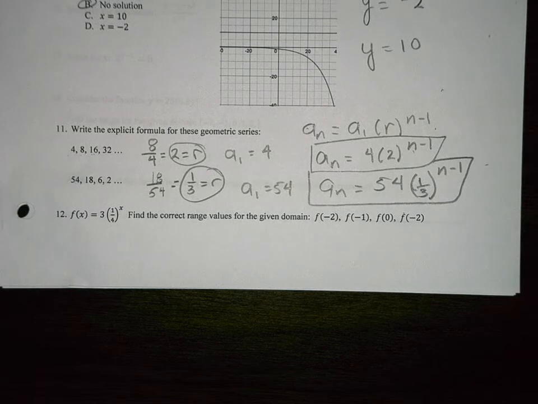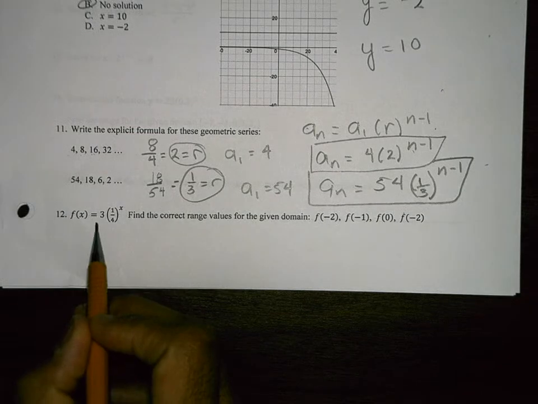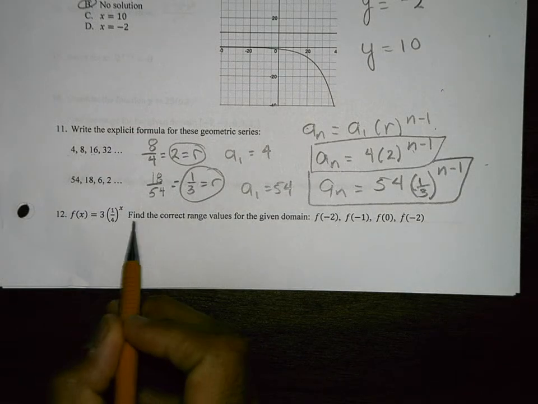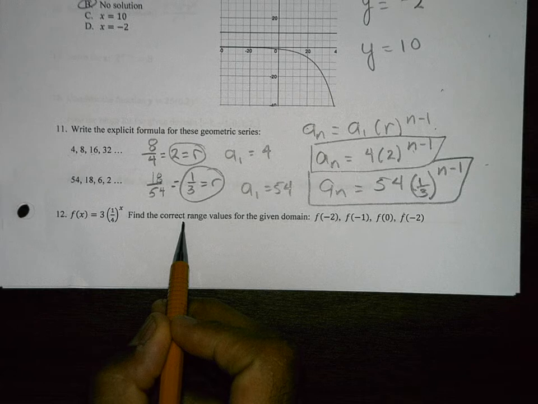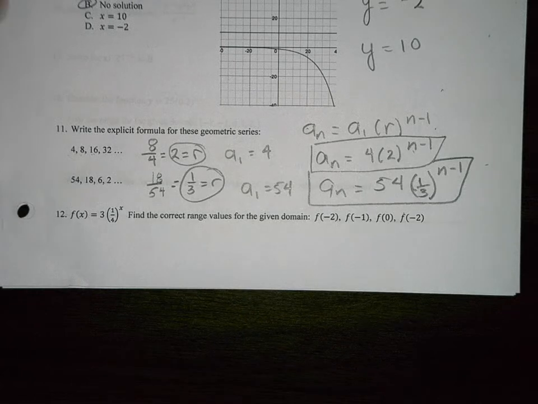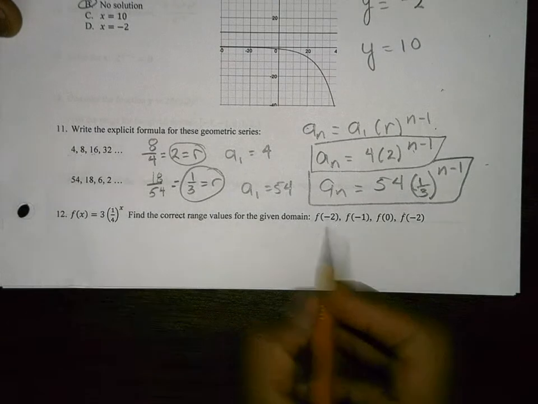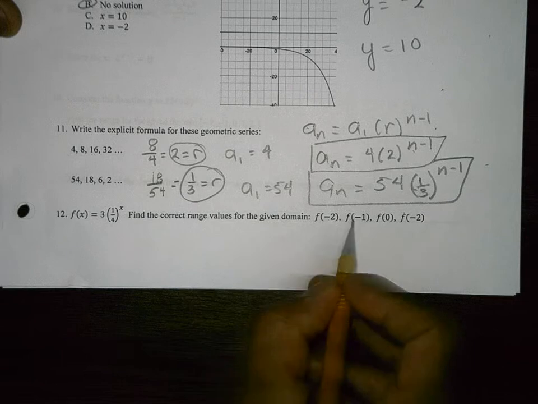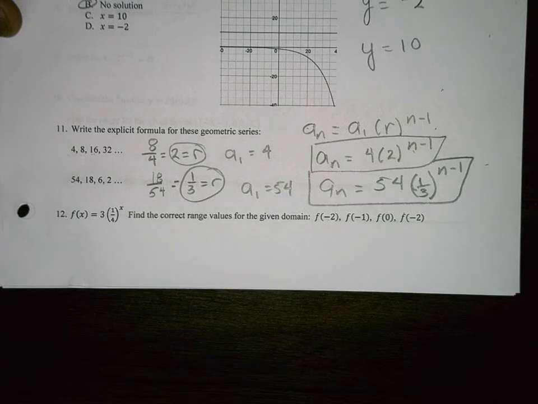Continuing with the Unit 5 study guide. Okay, so it says if f of x equals 3 times 1/4 to the x, find the correct range values. So basically what they're telling me is the range is when I work it out. So I'm going to plug in a -2, plug in a -1, plug in a 0, and see what they equal.